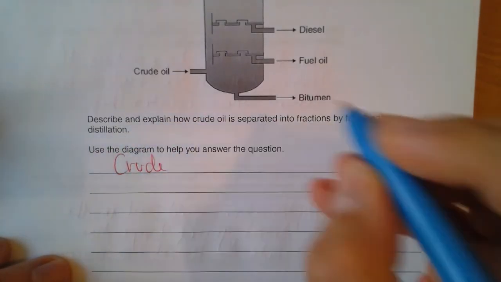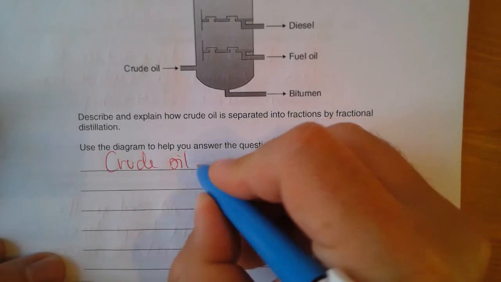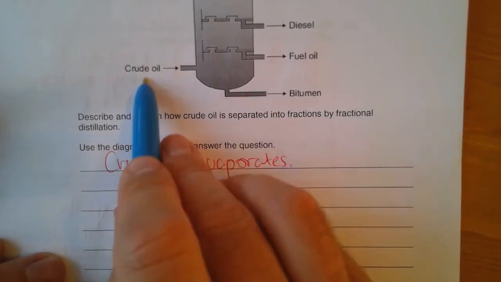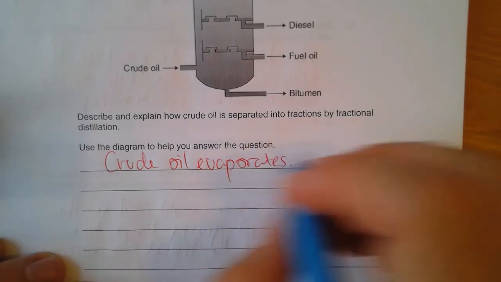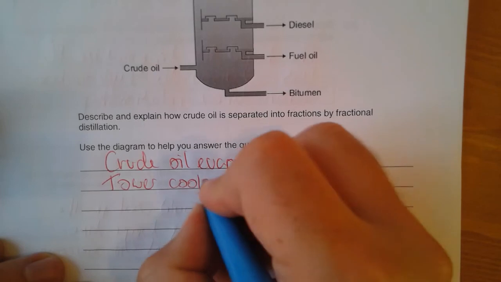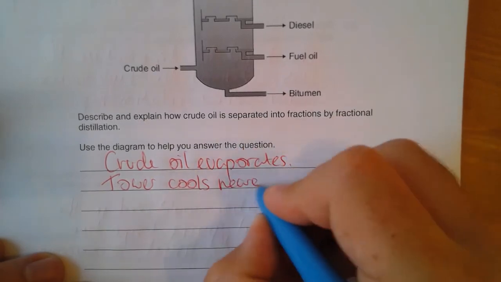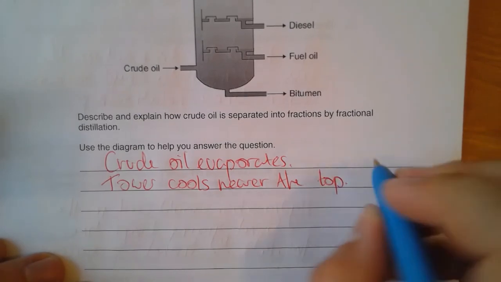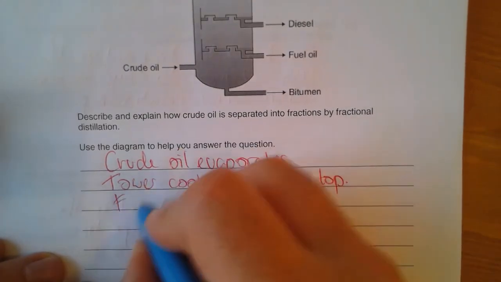We've got to explain what happens. So crude oil evaporates, where it's put into the bottom. The tower cools nearer the top, so it's cooler at the top, warmer at the bottom. Fractions have different boiling points.